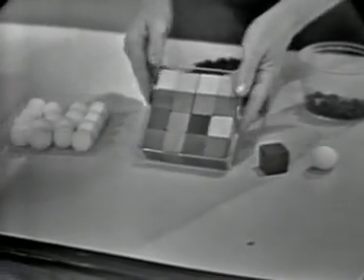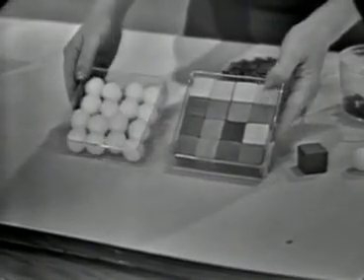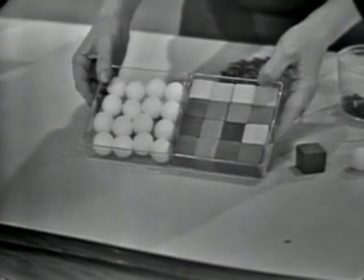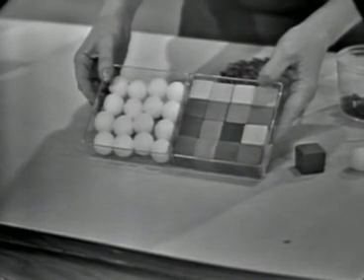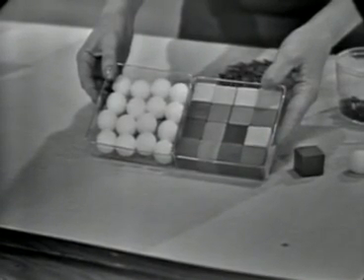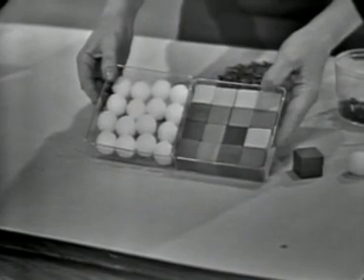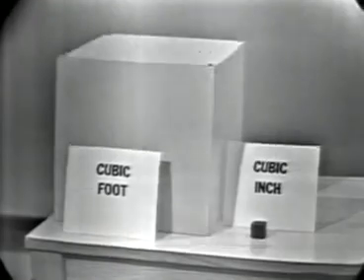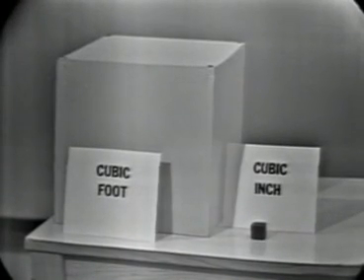As we look at these, we see that the blocks pack better than do the balls. This would indicate to us that a cubic block is a much better unit for volume than a spherical one. Some of our standard units for finding the measure of volume are the cubic inch and the cubic foot.